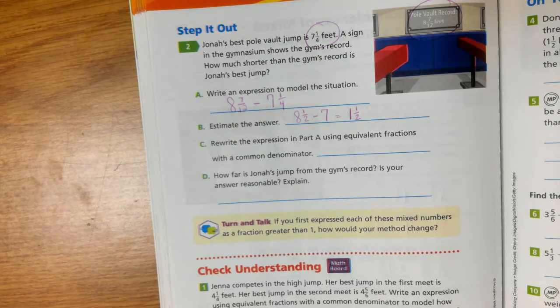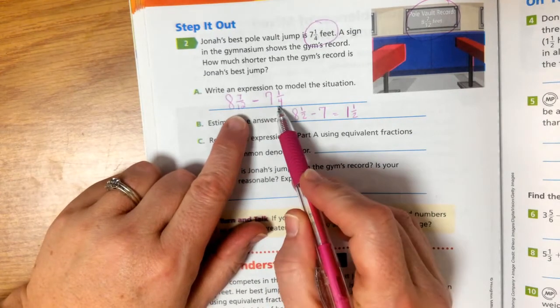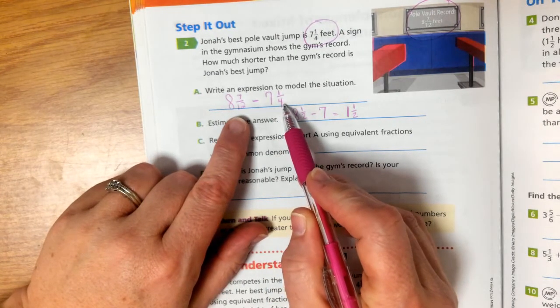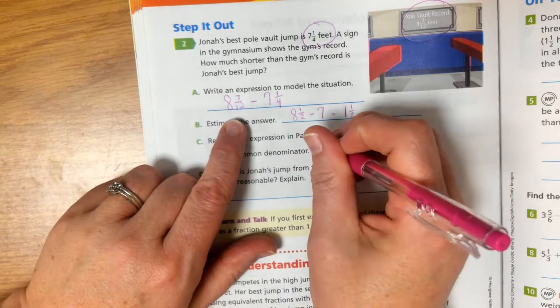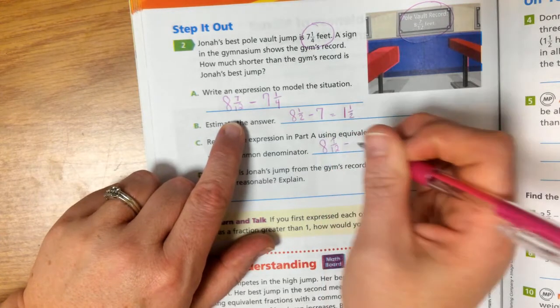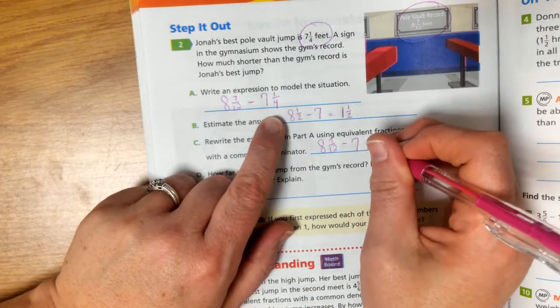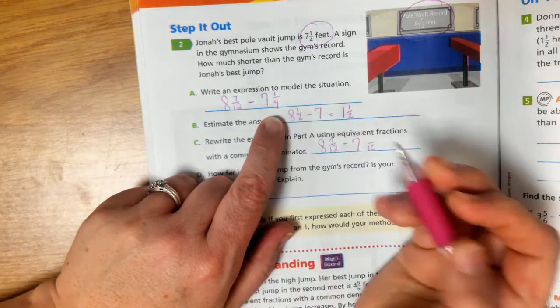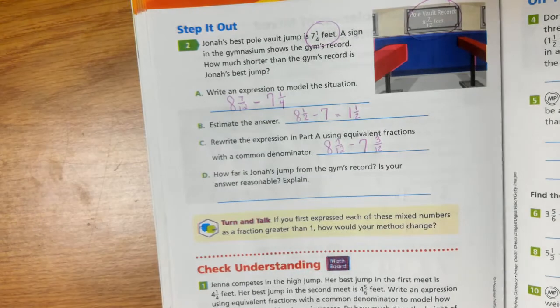So let's find equivalent fractions. Well, when I look at my 4 and my 12, I can see that actually I can do something to my 1/4 to get me to have 12ths. So I'm going to keep my 8 and 7/12, and I'm going to subtract 7, and to get this to be 12ths, I would need to multiply the top and the bottom by 3. So 7 3/12.